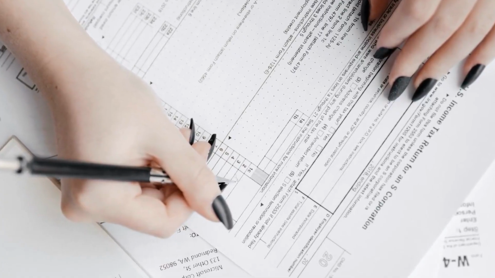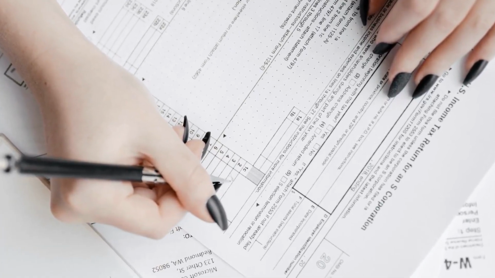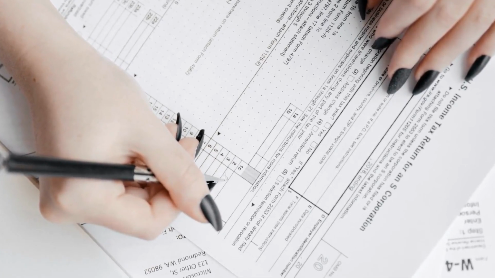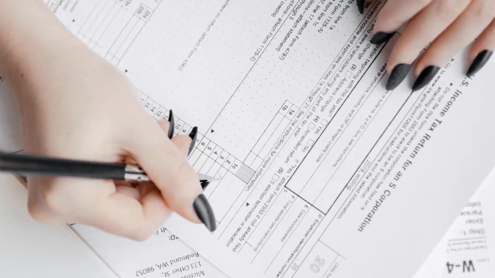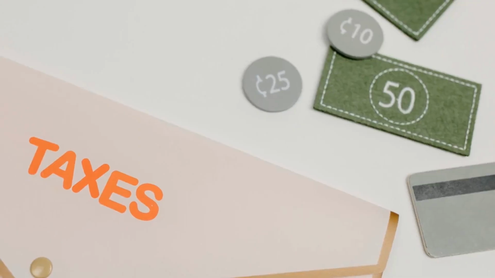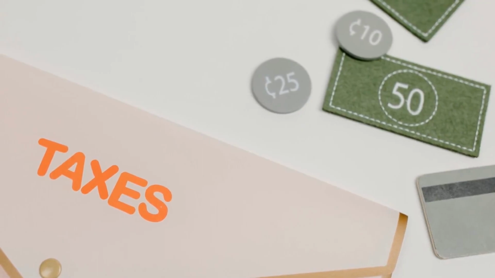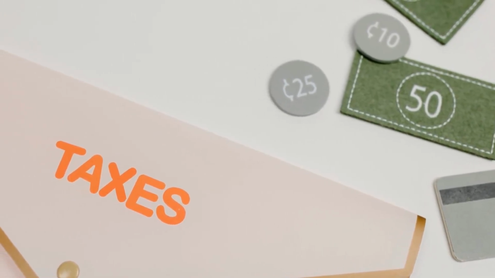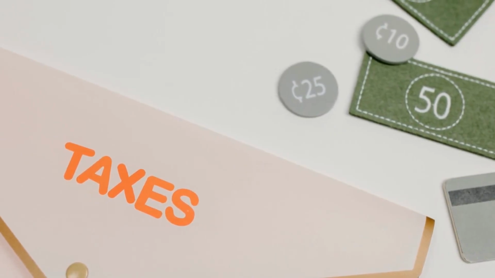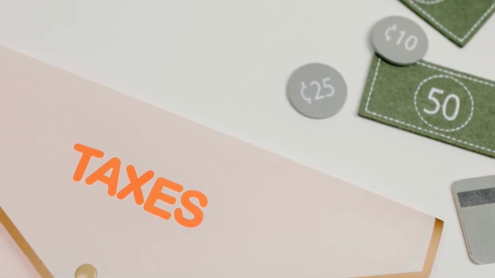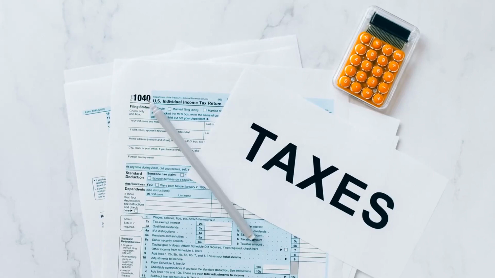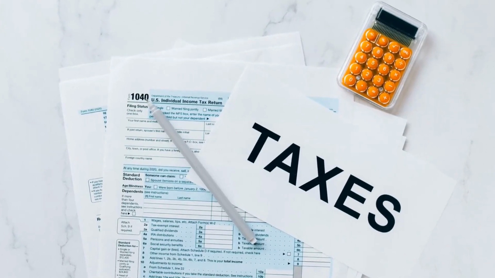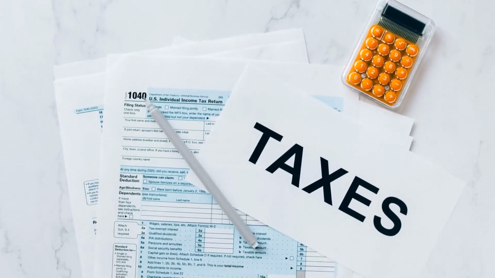To be classified as exempt for W-9 purposes, you must fall into specific categories outlined by the IRS. These include corporations, financial institutions, government entities, real estate investment trusts, registered securities dealers, and tax-exempt organizations. The complete list appears in the instructions for completing a standard W-9 form.